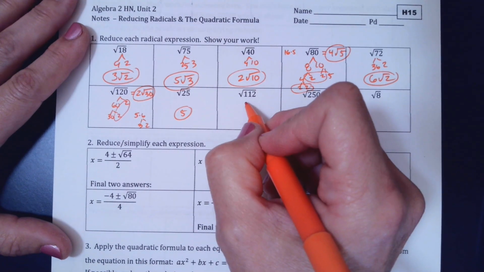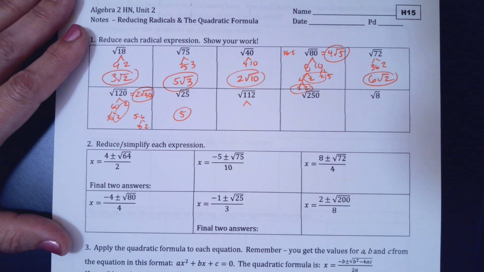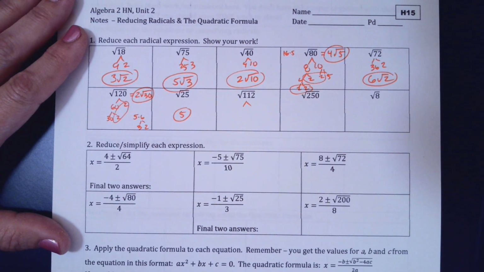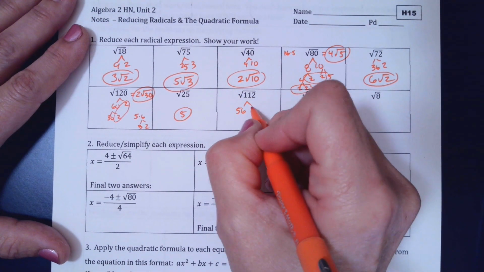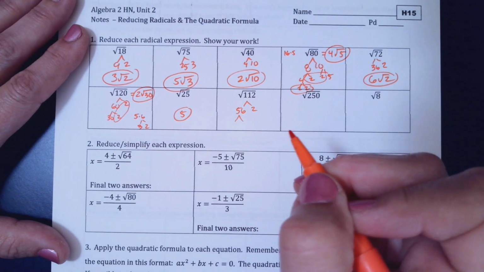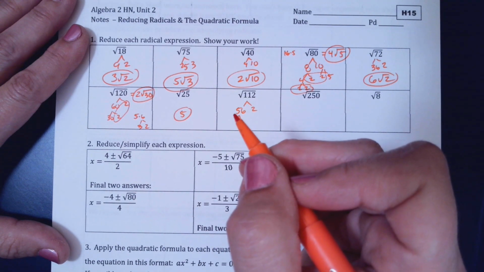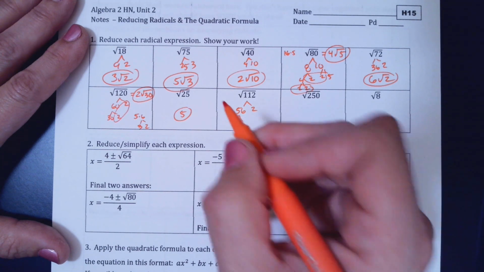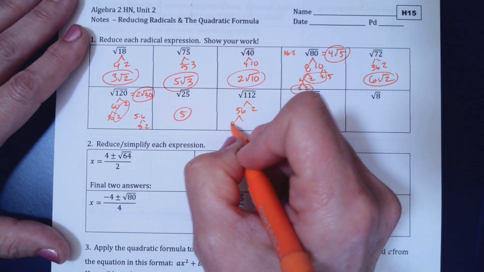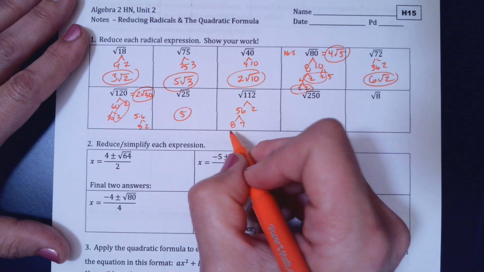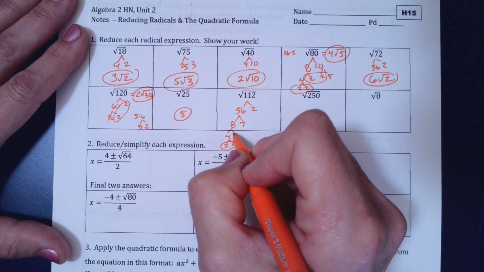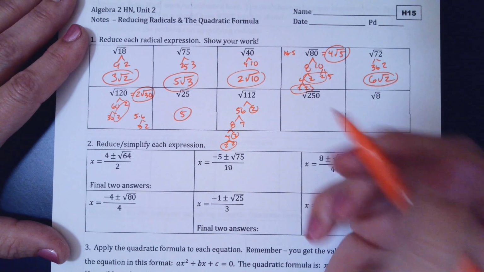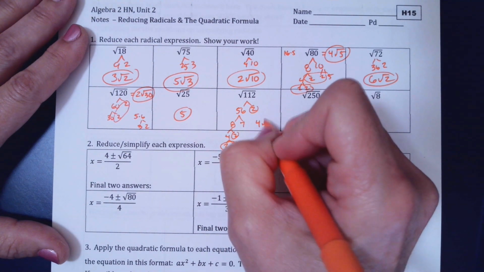All right, radical 112. Let's see, 112. Well, 50 times 2 is 100, and then 6 times 2 is 12, so I'm going to do 56 times 2. All right, and 56 is 8 times 7, right? Yep. All right, so 8 times 7. 8 is 4 times 2, and I got 2 and 2. So I got a pair of 2's here and another pair of 2's there. So two 2's is 4, so I'm going to say 4 radical 7.